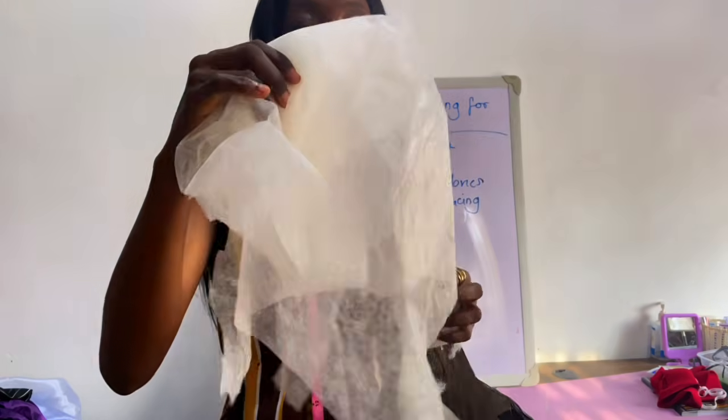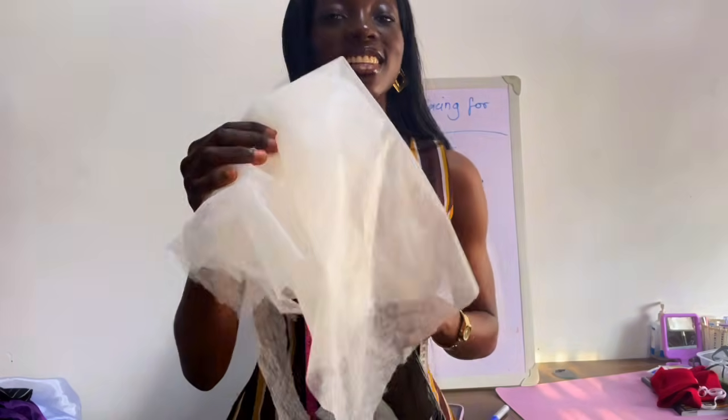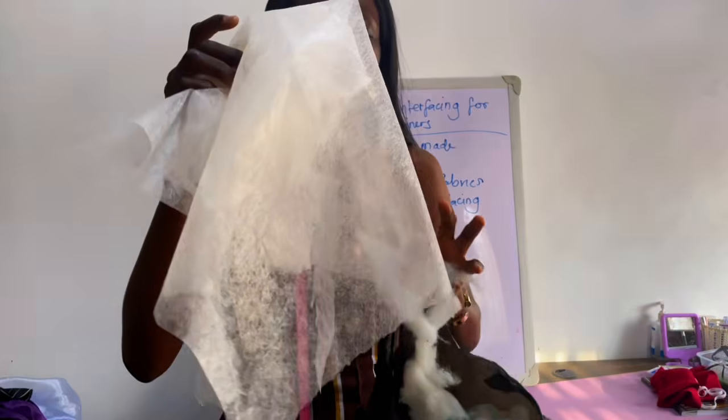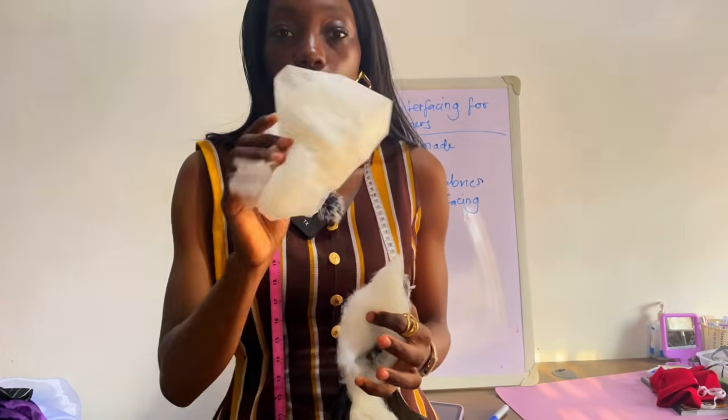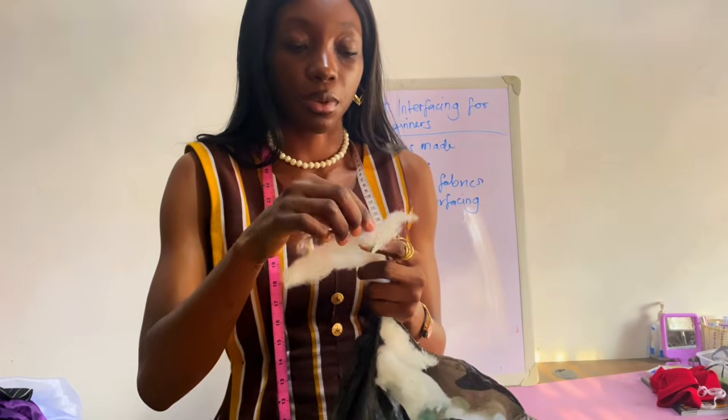So yes, this is hemming gum. This is not an interface, but this is pure gum, as the name implies. It's a pure gum, and you use it to gum two fabrics together, or you can use it to hem the under of a fabric.